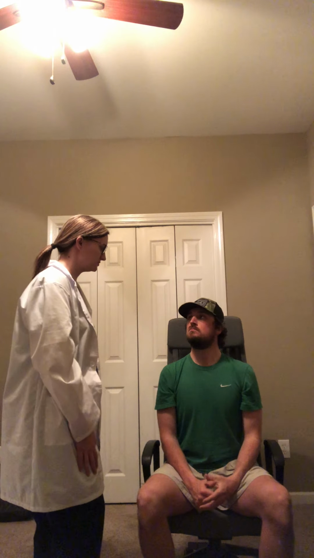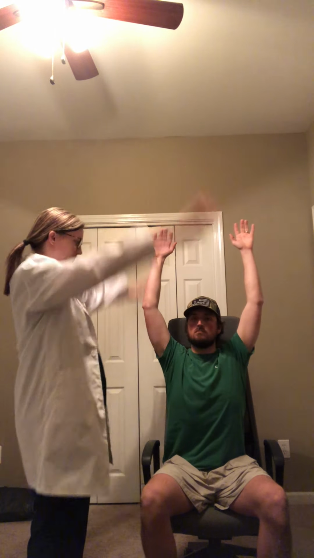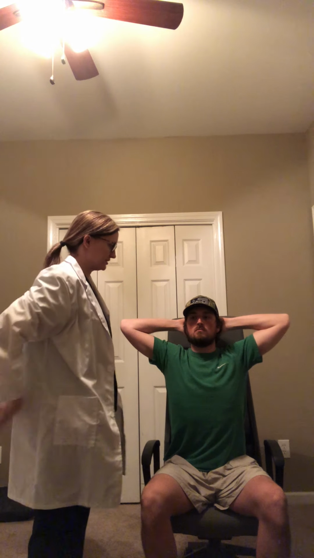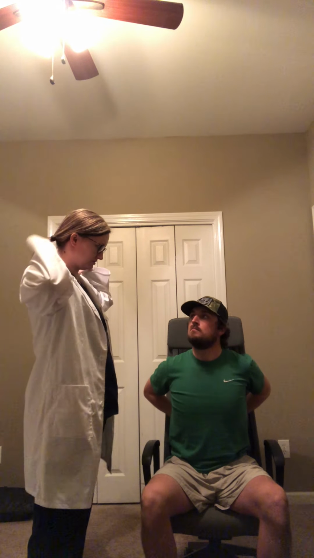Okay, so next I'm going to inspect your shoulders. So can you raise your arms all the way up for me and all the way back down? Okay, can you put your hands behind your head? Okay, and then behind your back like this. Okay, and then can you touch your shoulders like this? Okay, so it appears that range of motion is good in his shoulders.